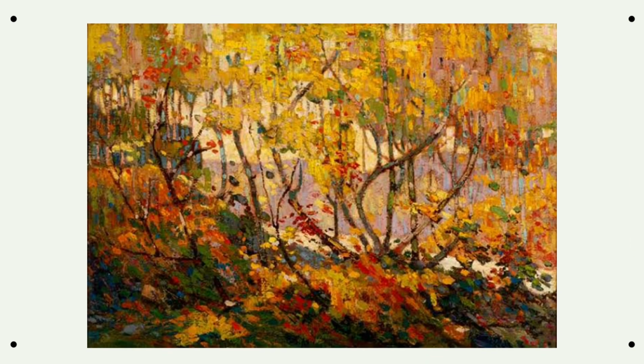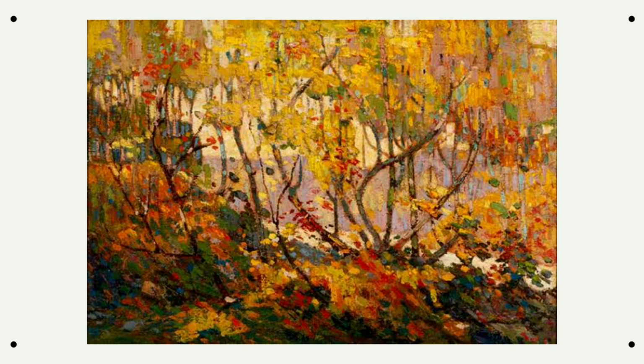This picture is a great demonstration of variety by Tom Thomson. Notice all the different colors, lines, shapes, and brushwork. The end result is pleasing and interesting to look at.